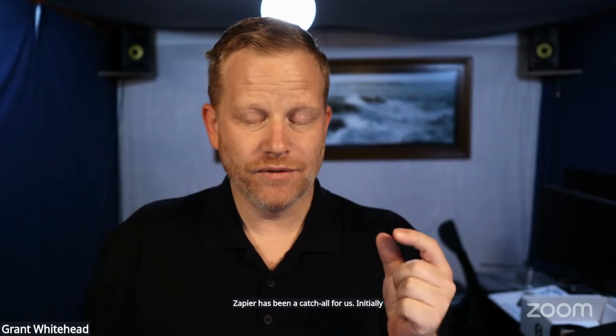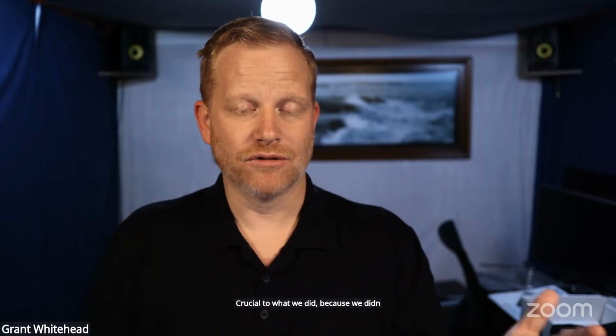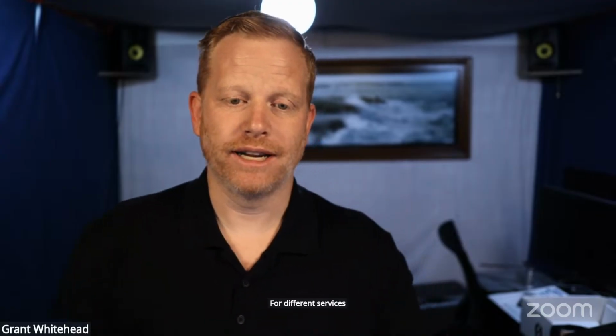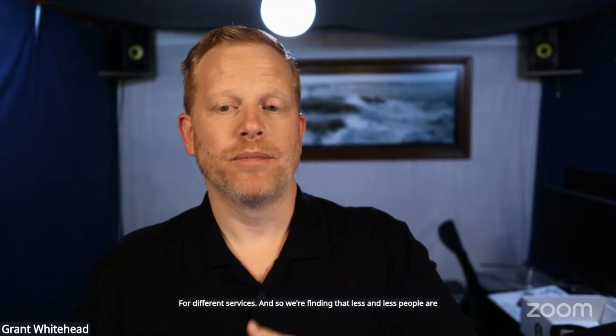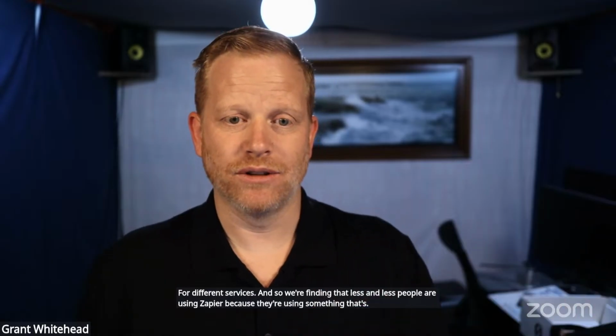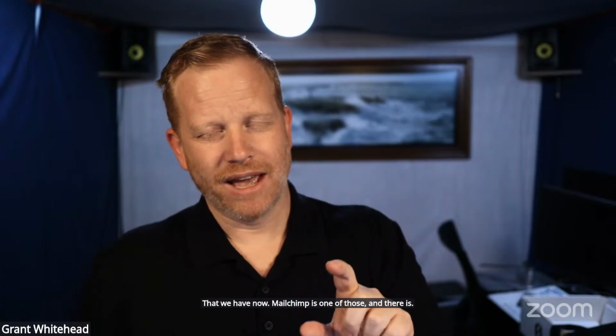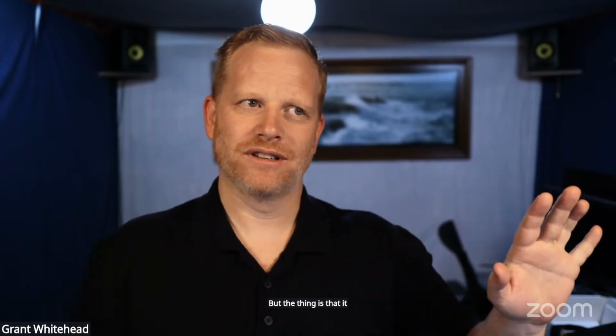Initially, Zapier was crucial to what we did because we didn't have direct integrations with systems, right? Whereas we do have purpose-built integrations that we've built for different services, and so we're finding that less and less people are using Zapier because they're using something that's talking directly to their CRM, and you see those in the services that we have. Now, MailChimp is one of those, but it really works best in the other direction, coming from MailChimp to Obvio. So pushing back out is a challenge.